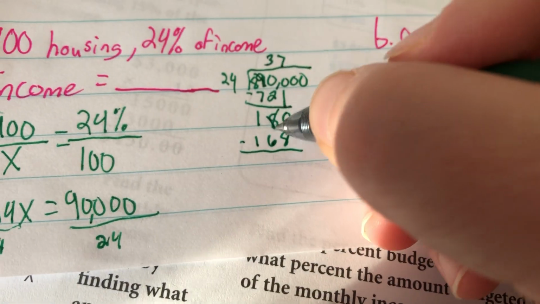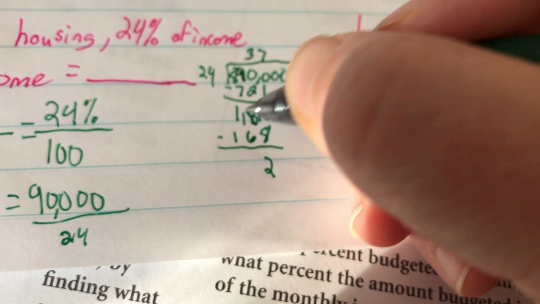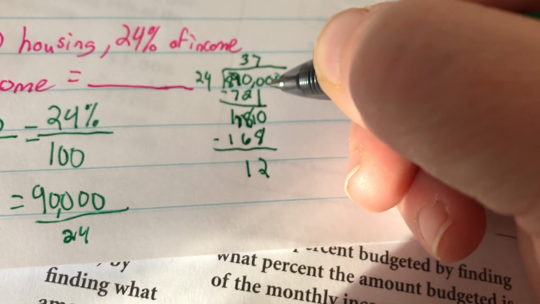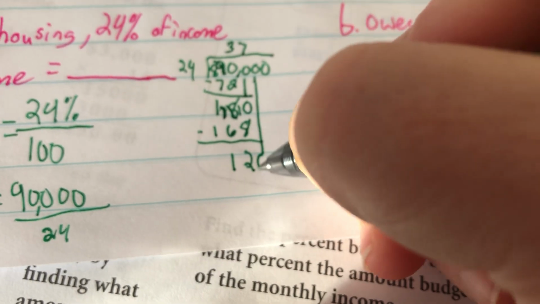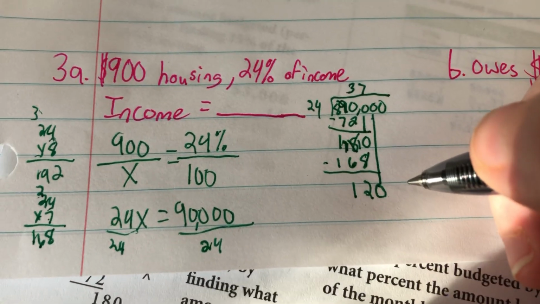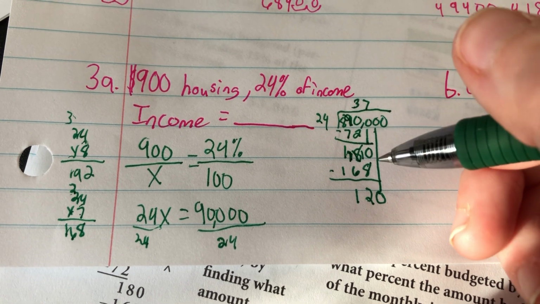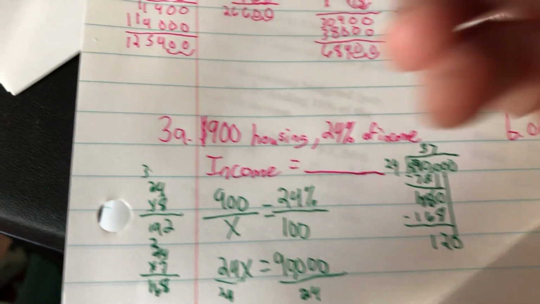Subtract. Put on 1, make that a 10. 10 minus 8 is 2. So that should be a 7. 7 minus 6 is 1, so it's 112 right now. I bring down my 0, 120. Well, I know that times 3 gets me to 72. Let's try times 5.